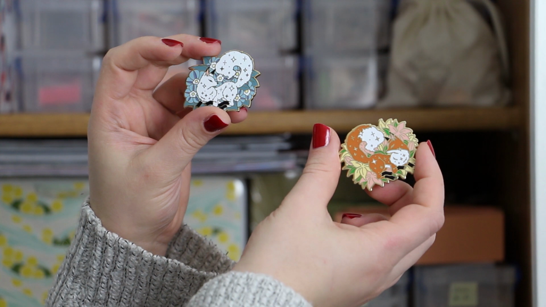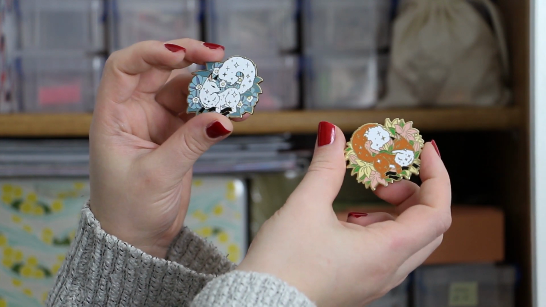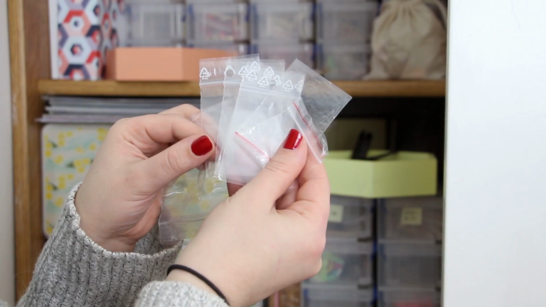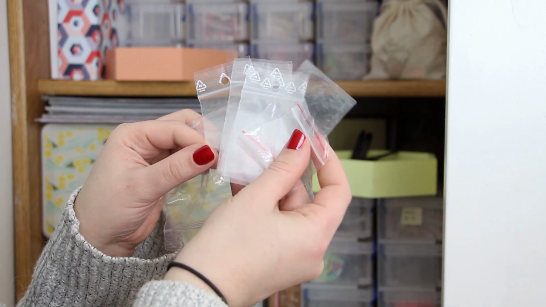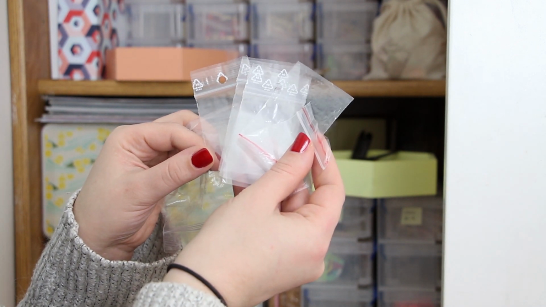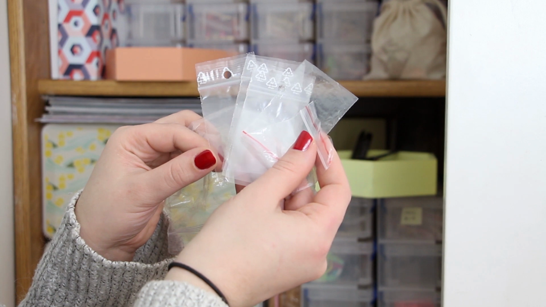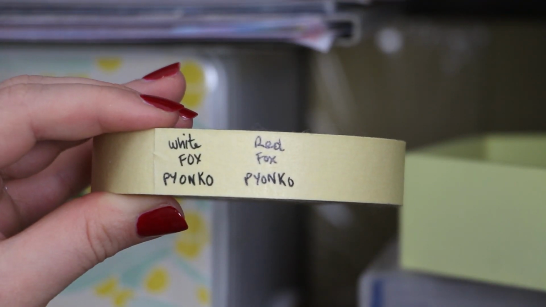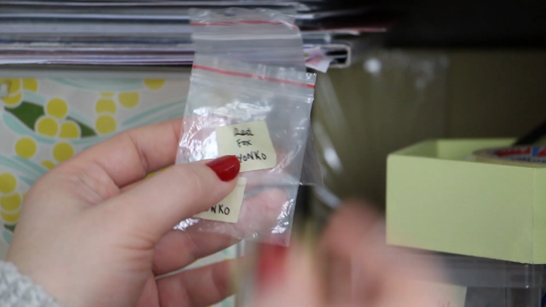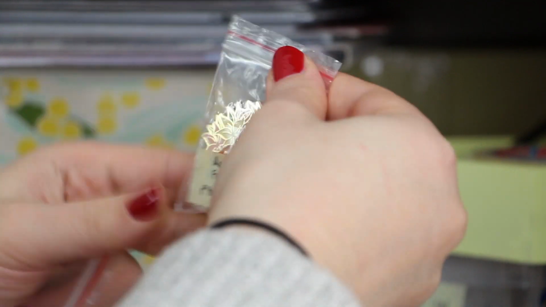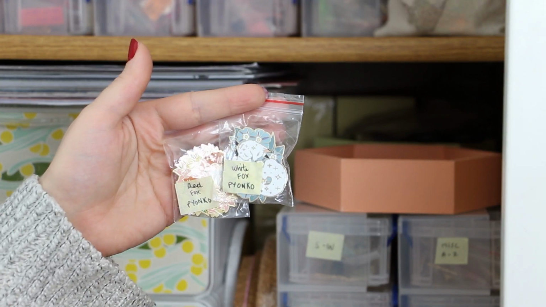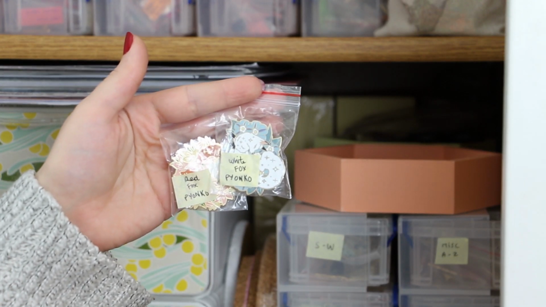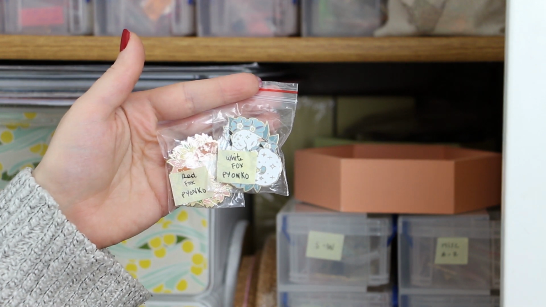Okay, so now the pins are ready to go into their little plastic bags. So I'm using those clear plastic baggies. As you can see, I don't have many left. I need to actually order more. I wrote on my tape and now I'm gonna cut it. The pins are in the bags, so now I will put that in the container while I wait to take a picture of them.